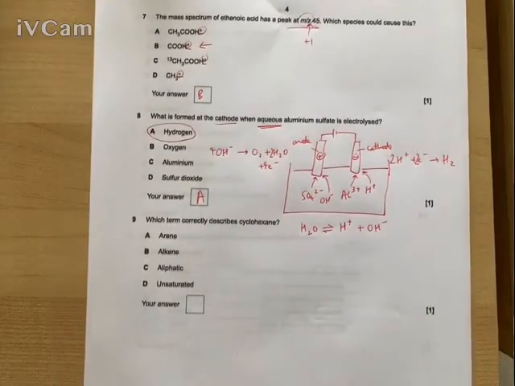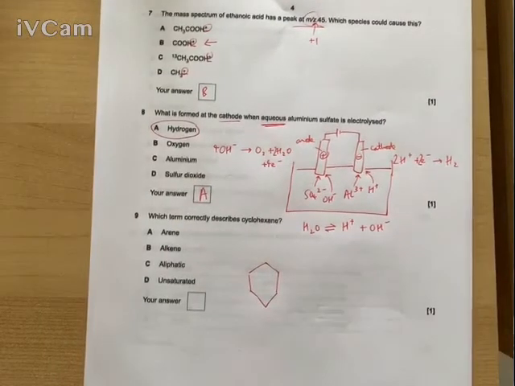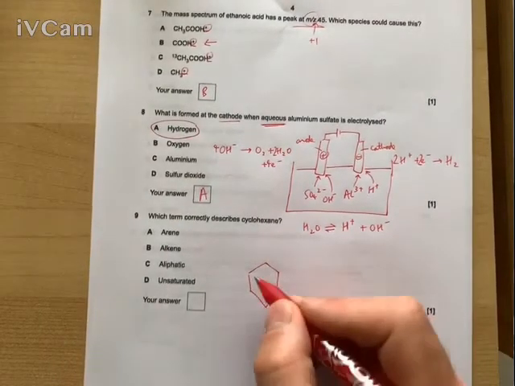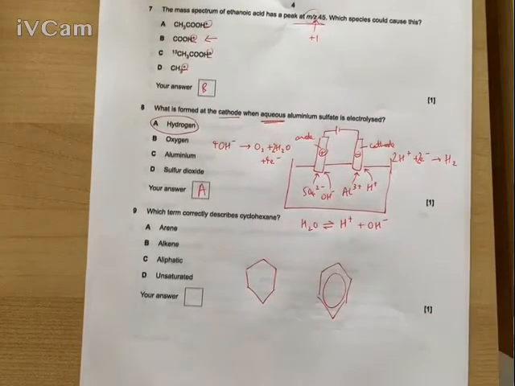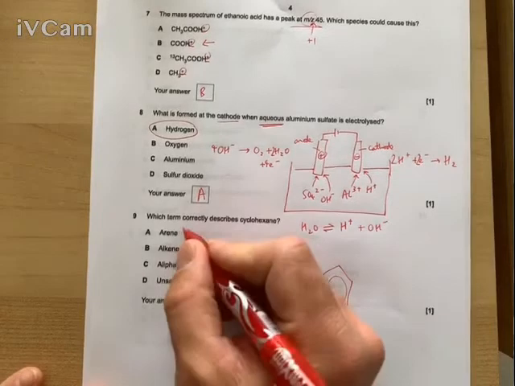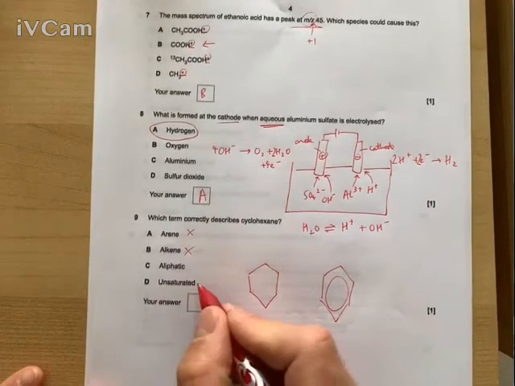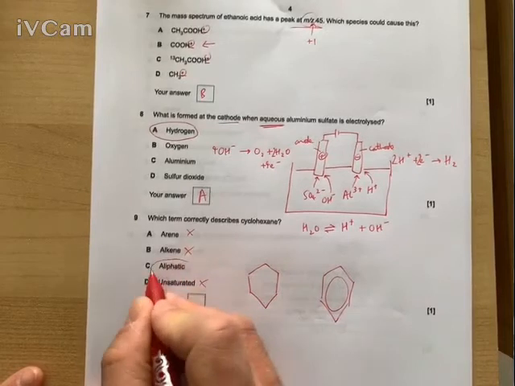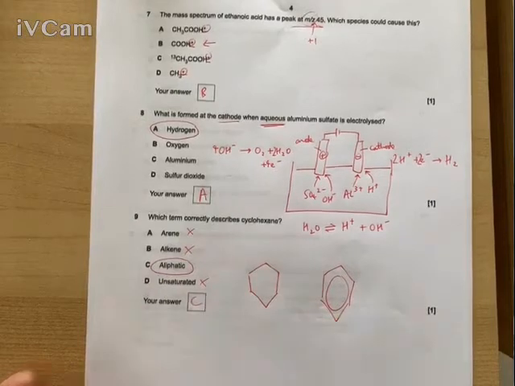Which term correctly describes cyclohexane? So cyclohexane, 6 carbons around in a ring. Don't be tricked. There isn't one of these. There we haven't got a delocalized ring of electrons. We've not got a benzene ring, so it is not an arene. It's not an alkene because it doesn't have a double bond. And it's not unsaturated because it doesn't have a double bond. It is an aliphatic compound, which means it's a hydrocarbon not containing a benzene ring.